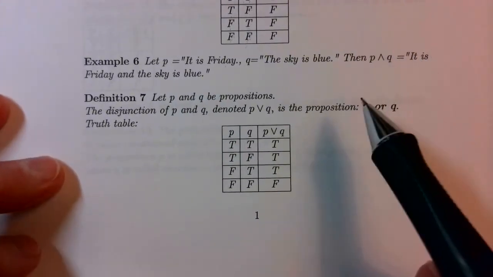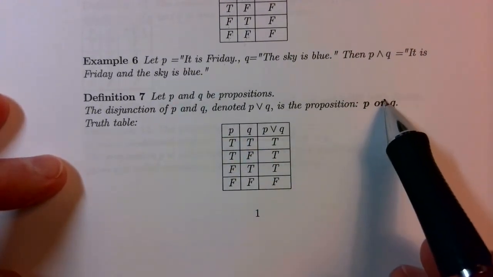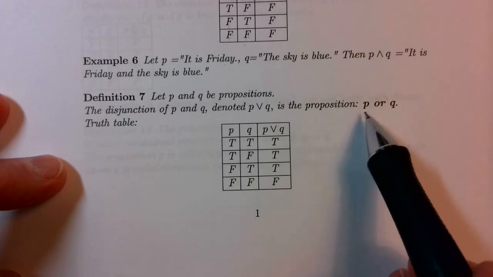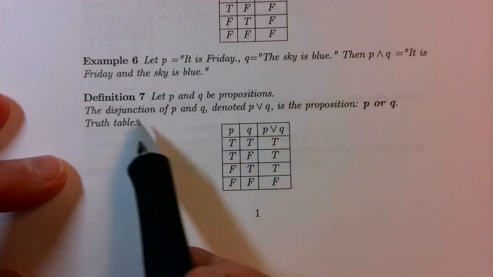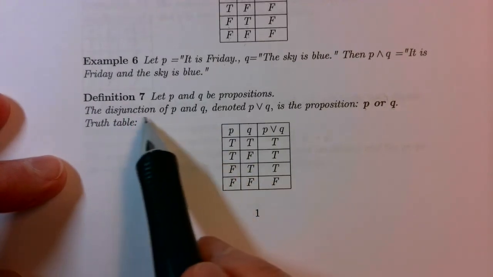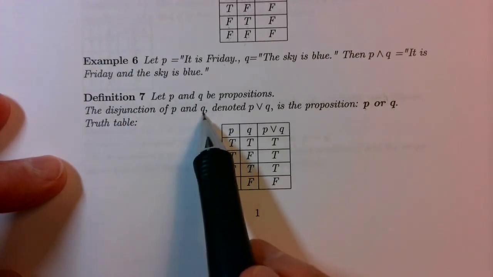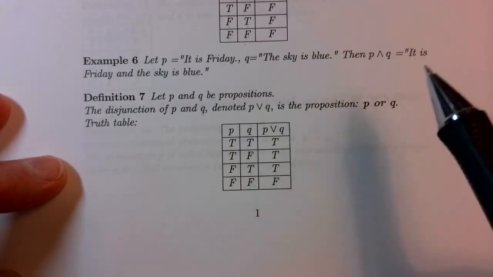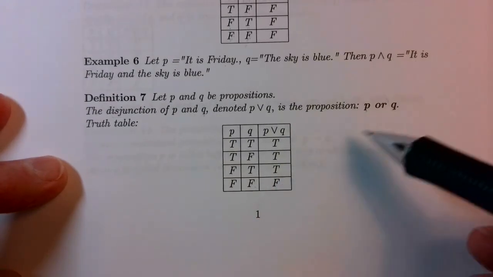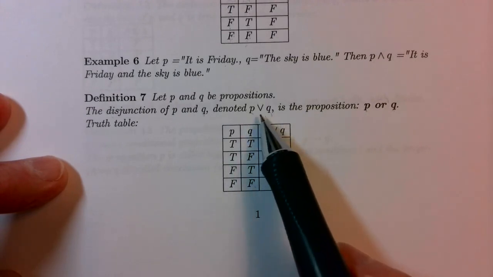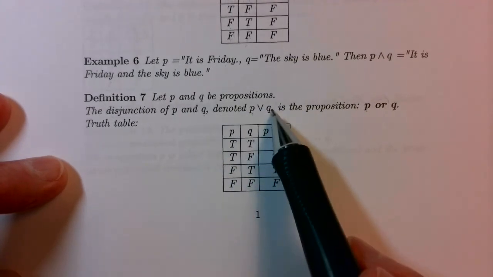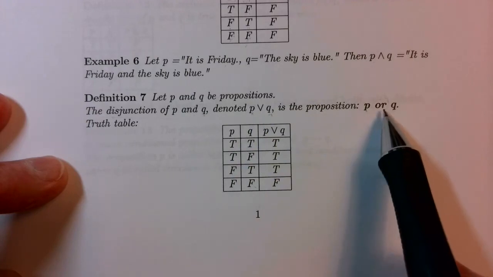In the next definition, we use the connective or between P and Q. This way we get a new proposition which is called the disjunction of P and Q. And this is the truth table of the new proposition P or Q. This way we denote symbolically P or Q.